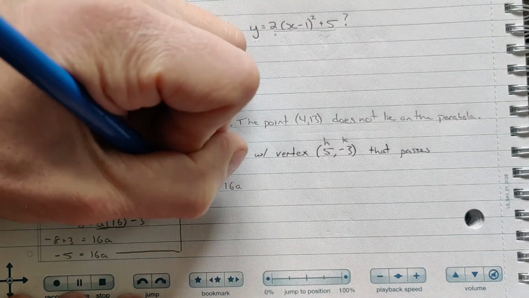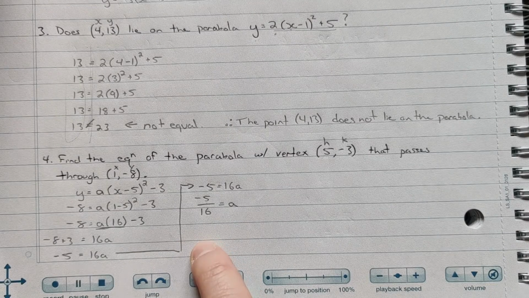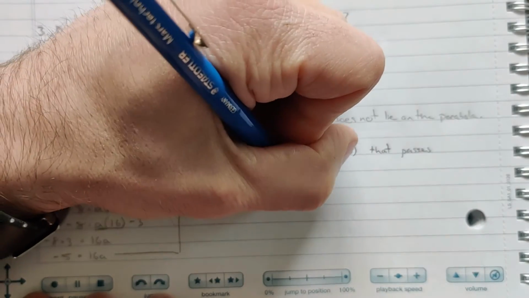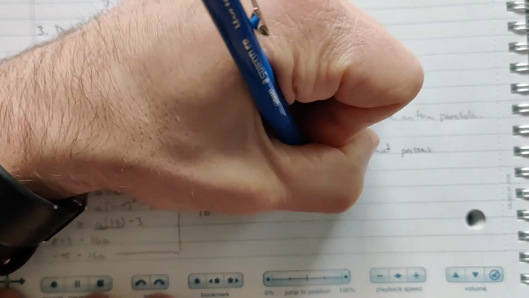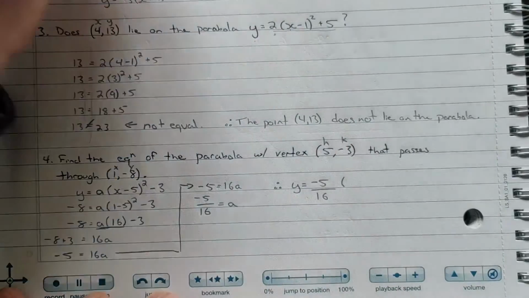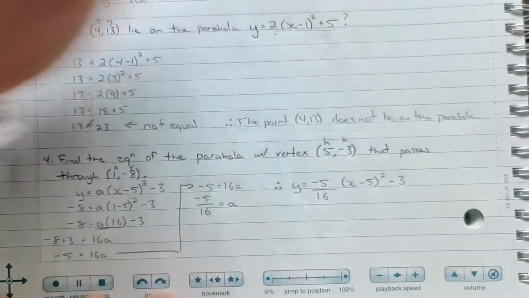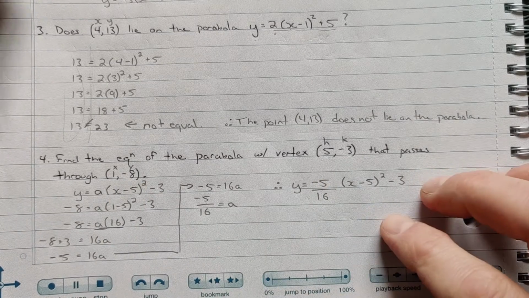And divide both sides by 16. -5/16 equals a. That's our a value. It's going to open down because it's a negative a. And it's also going to widen the graph because it's a number less than 1 when you look at the absolute value. So our equation, y equals our a value, -5/16, and then we had (x - 5)² - 3. So that there is the equation of our parabola. So we can solve these by just subbing in all our values in a lot of cases.